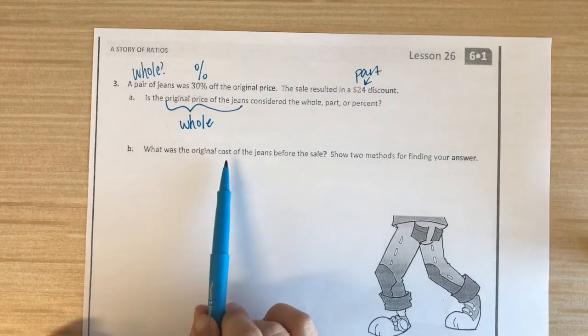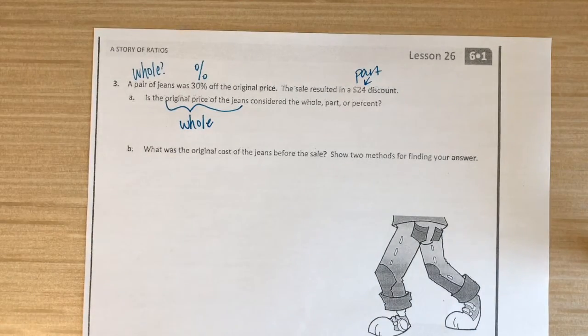Okay, what was the original cost of the jeans before the sale? So now we're going to solve this problem. We need to know how much the jeans were in the first place before they were $24 off or 30% off. And again, we need to show 2 methods.